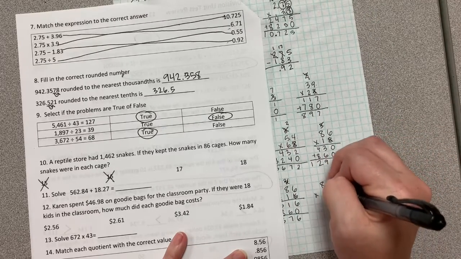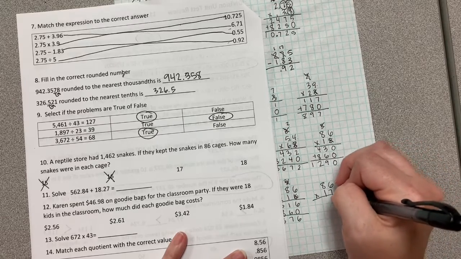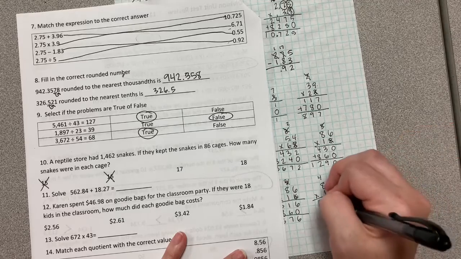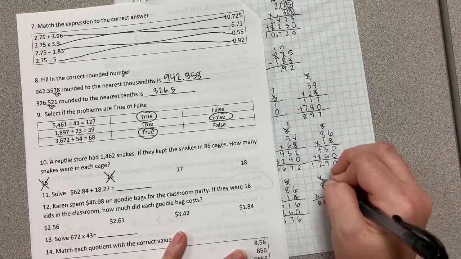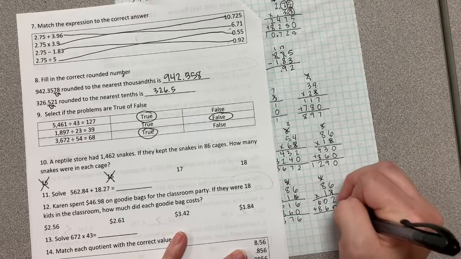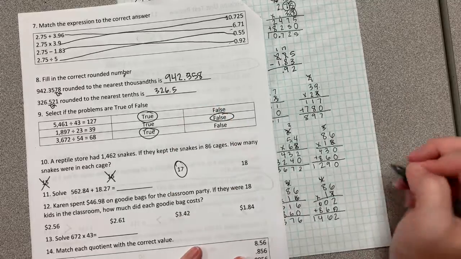86 times 17. Mark out what I don't need. That gives 1,462. So 17 is the correct answer.